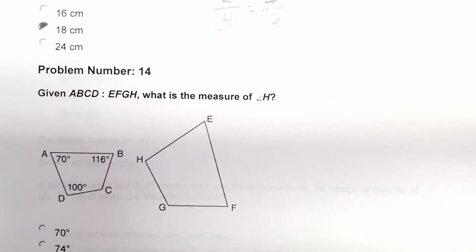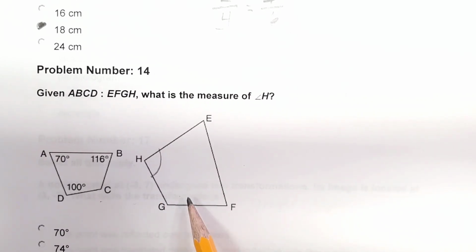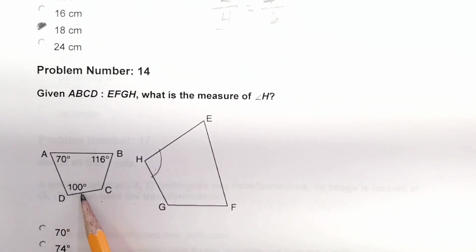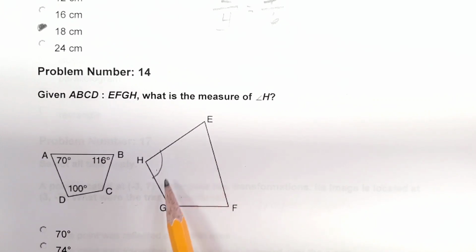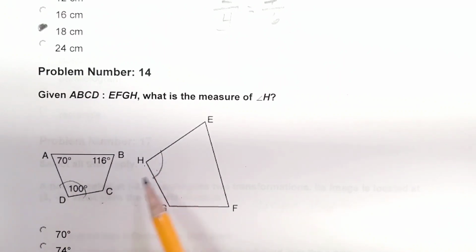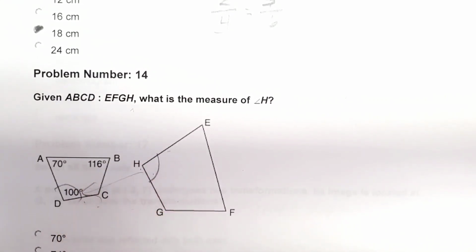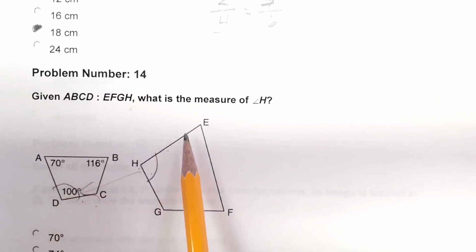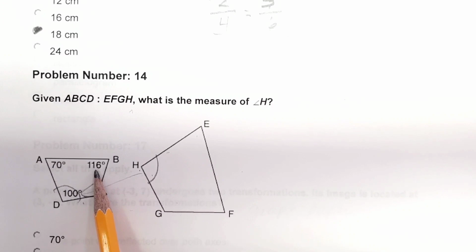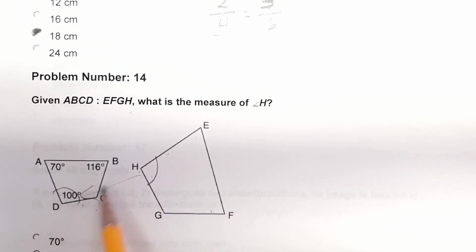Problem number 14. Given ABCD is similar to EFGH, what is the measure of H? Okay. What angle does H correspond to on this shape? If you took this and you turned it to be the same as this, you would see that H corresponds to D. Since they correspond, they're equal. Similar shapes, the sides don't have to equal, but the angles will equal. So this 70 degrees, that means E would be 70 degrees. 116 degrees for B, F would be 116 degrees. So corresponding angles of similar shapes are equal.